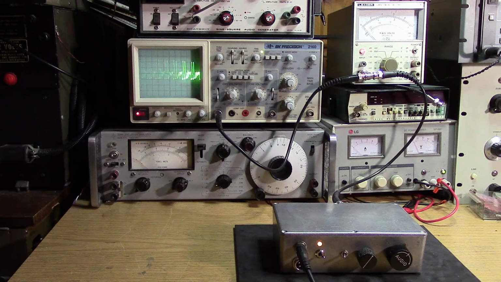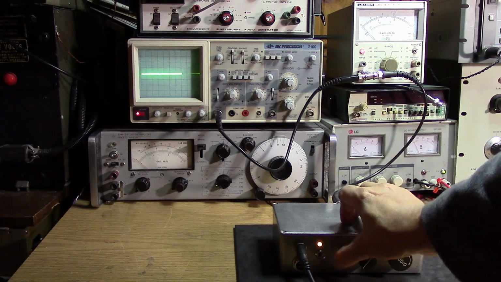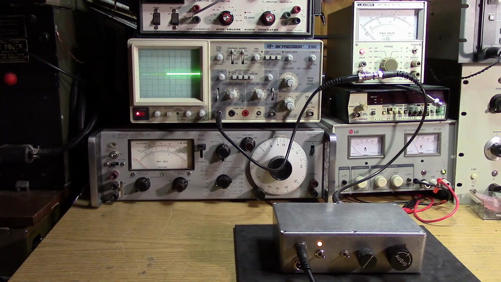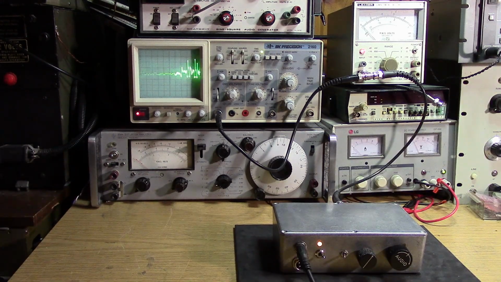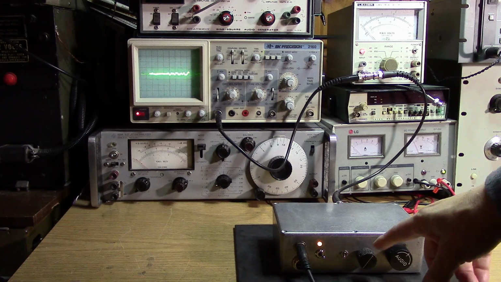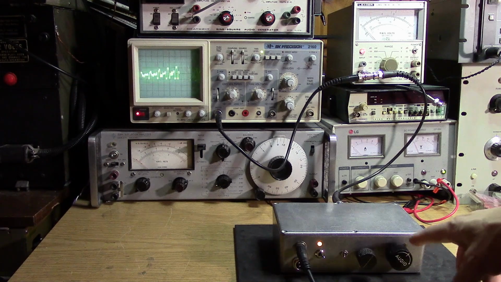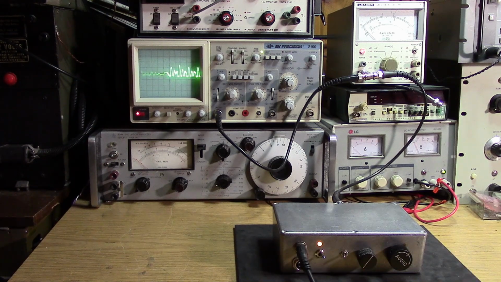1, 2, 3, 4, 5. Take the clipper out. 1, 2, 3, 4, 5. You can see the negative excursions are going a lot lower. And we put the clipper back in. 1, 2, 3, 4, 5. We can adjust the severity of the clipping with this control and the overall output of the speech processor with that control.